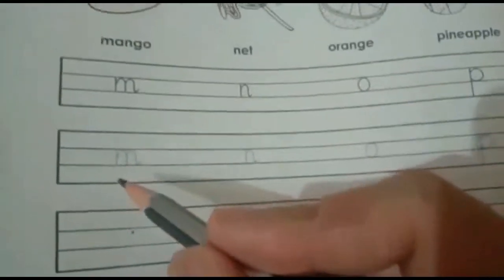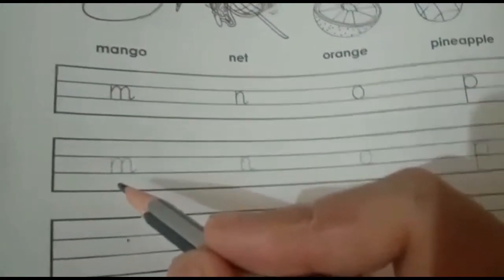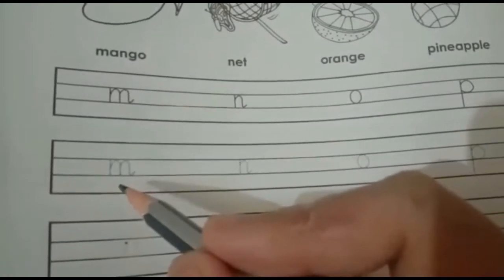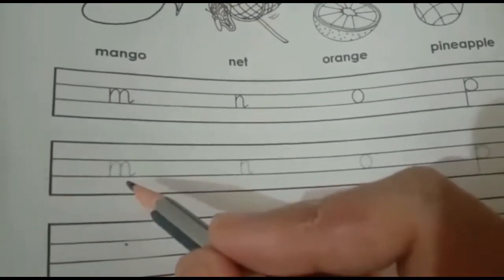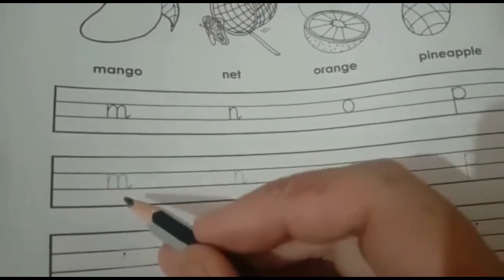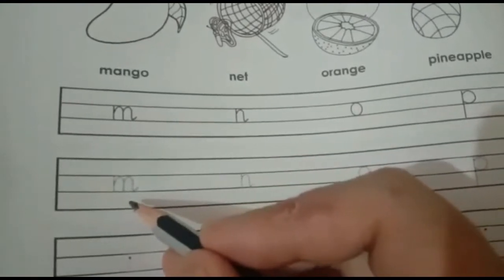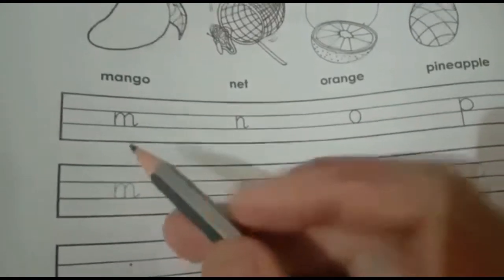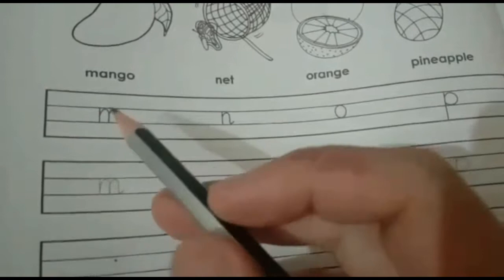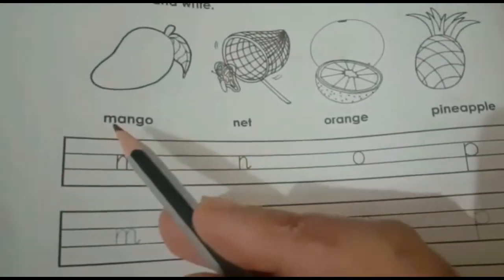The first lowercase on this page is letter M. What comes after letter L? Letter M. It comes after letter L. First of all, I will trace this letter, and the sound of this letter is M. M, M, Mango. M is the first letter for mango. Now I will trace this letter.